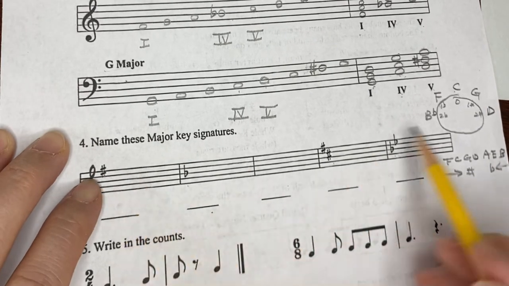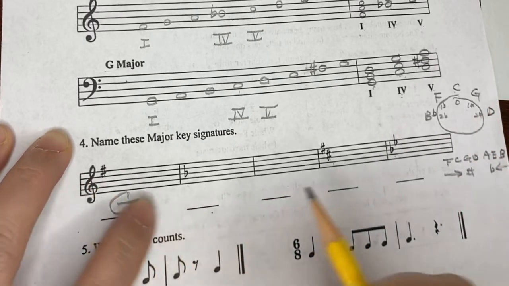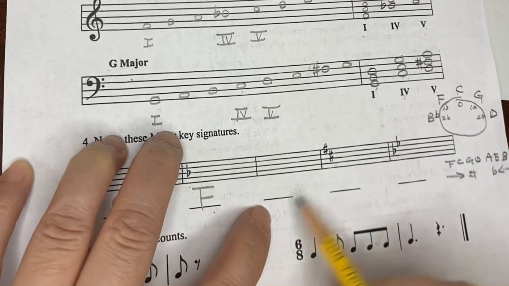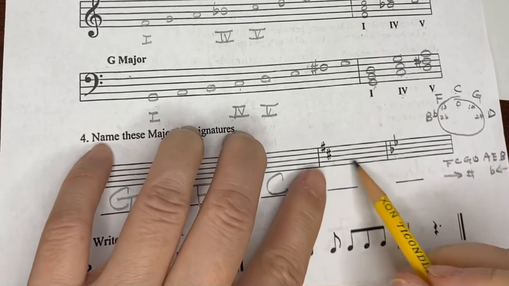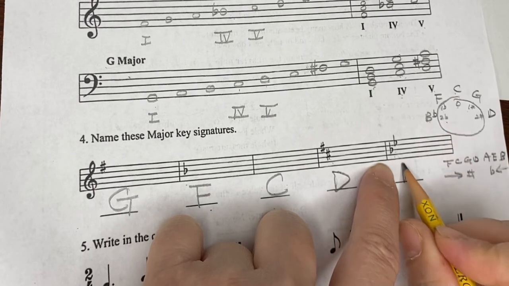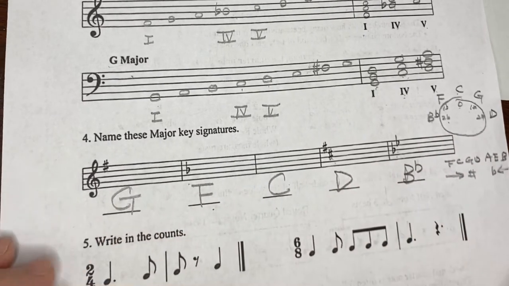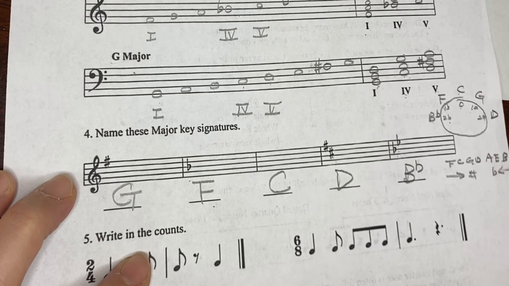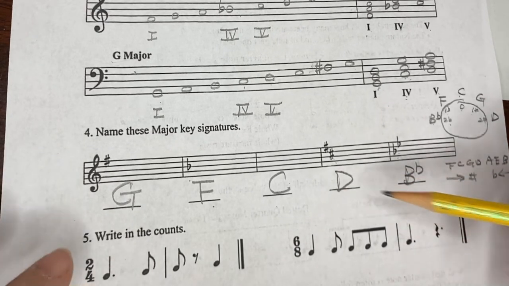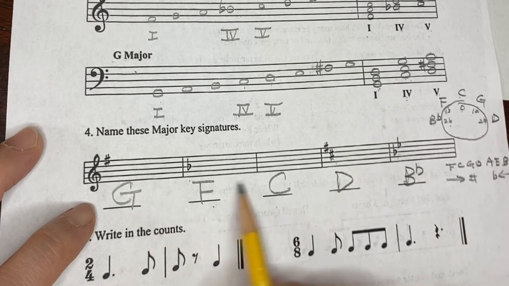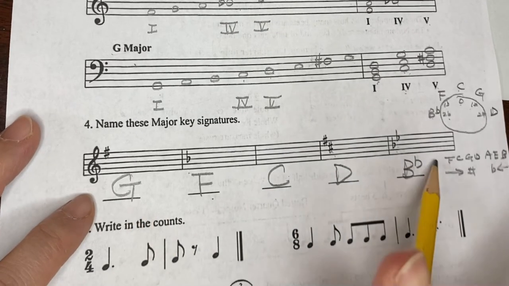Now, 1 sharp is G major, see how quickly I can get it done. 1 flat is F major. 0 sharps or flats at all, C major. 2 sharps, D major. 2 flats, B flat major. I have it done in 5 seconds. But if you don't learn how to draw a simplified circle of fifths, you will need to keep thinking and spend maybe 5 minutes to finish. Anyway, draw this picture first, and you can have those answers in 5 seconds.